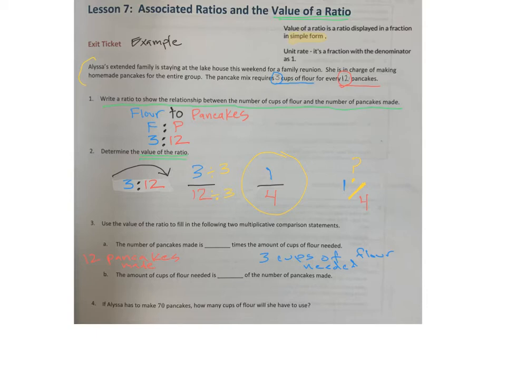So we can go ahead and mark in there that the number of pancakes is 4 times the amount of flour needed. You could actually say this: I need 4 times the amount of flour that I do to have pancakes.